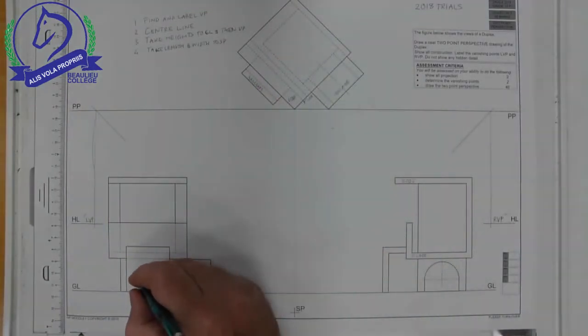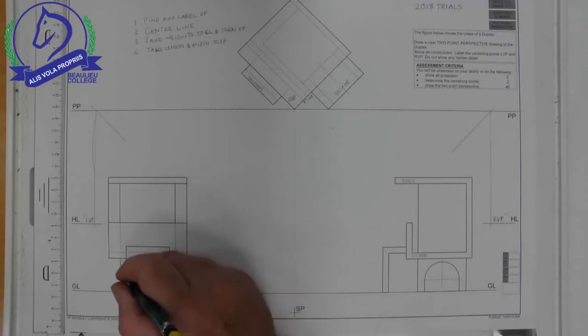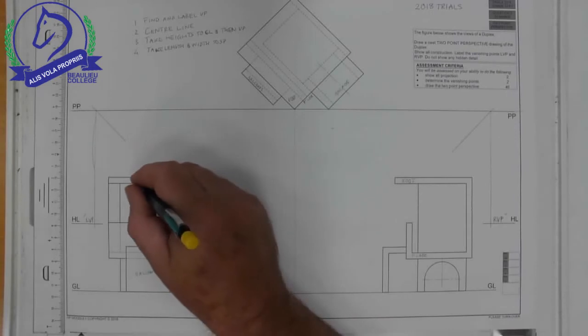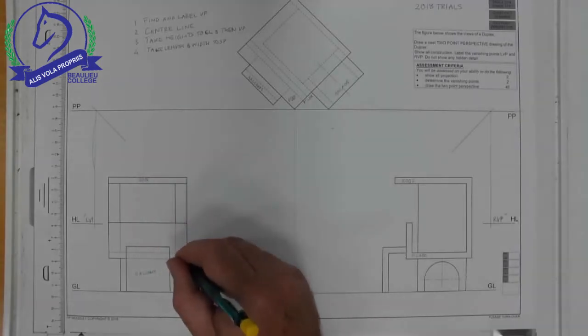So this is the balcony. This is the garage. That garage extends all the way through to the outside there. That was the roof. This is the floor.